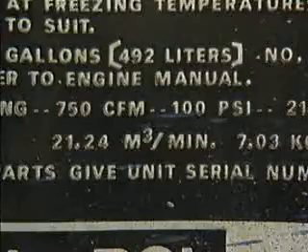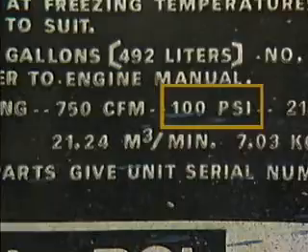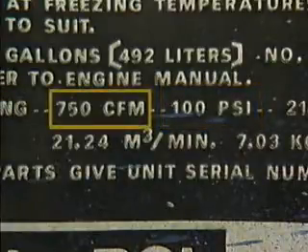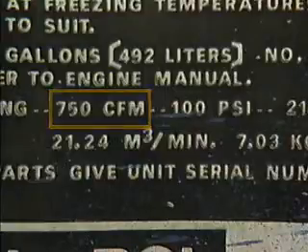Although positive displacement and centrifugal compressors operate differently, they share certain characteristics. For example, all compressors are rated according to discharge pressure and flow rate. Discharge pressure is usually expressed in terms of pounds per square inch, or PSI, and flow rate is often expressed in units of cubic feet per minute, or CFM.